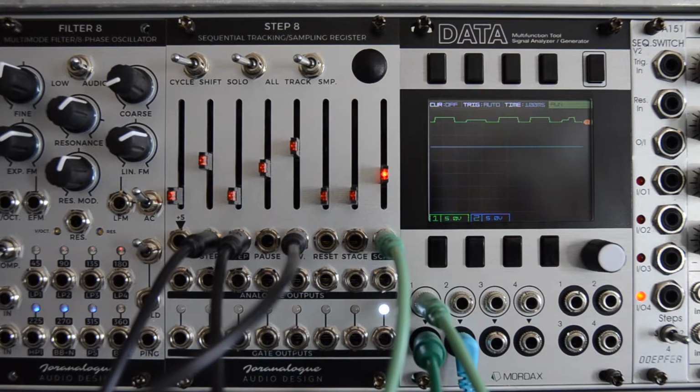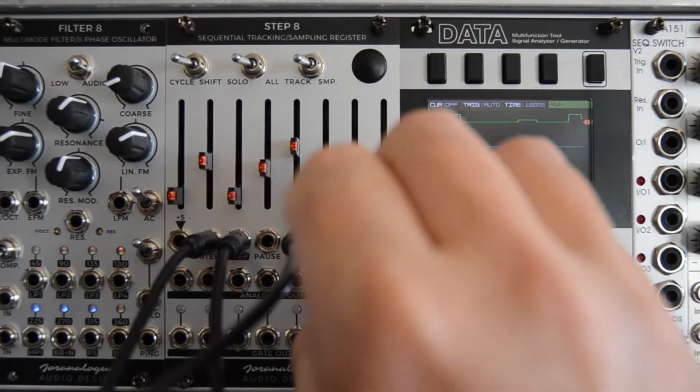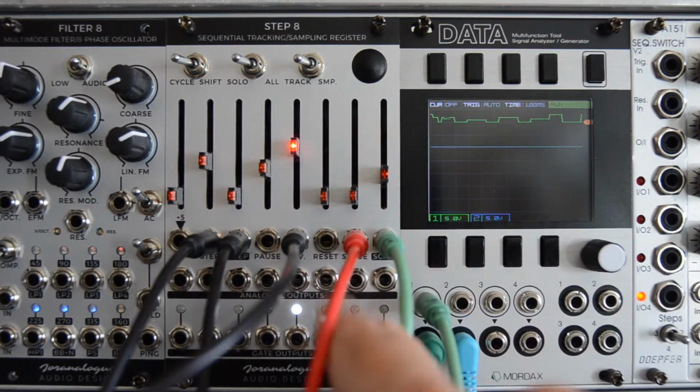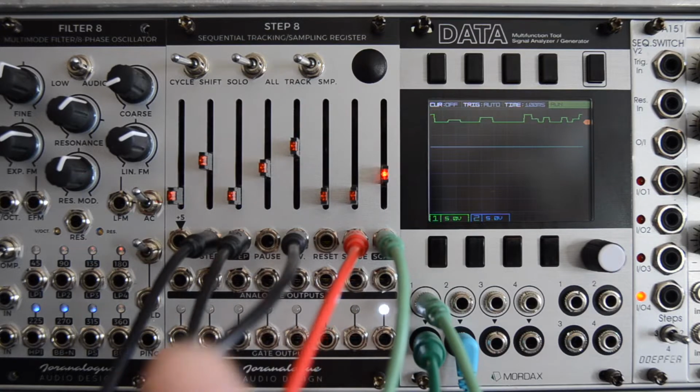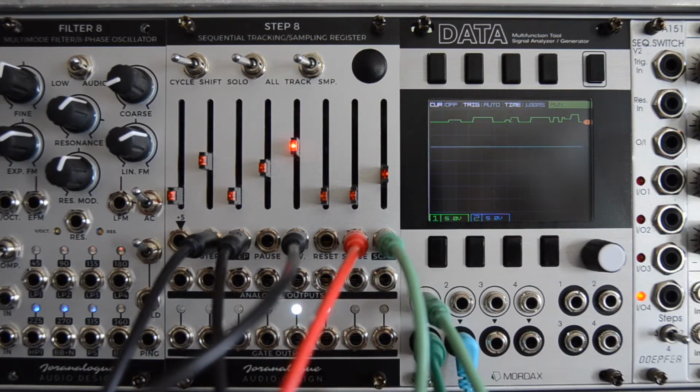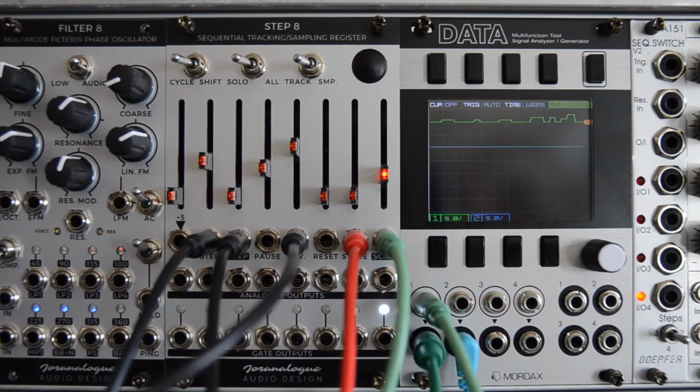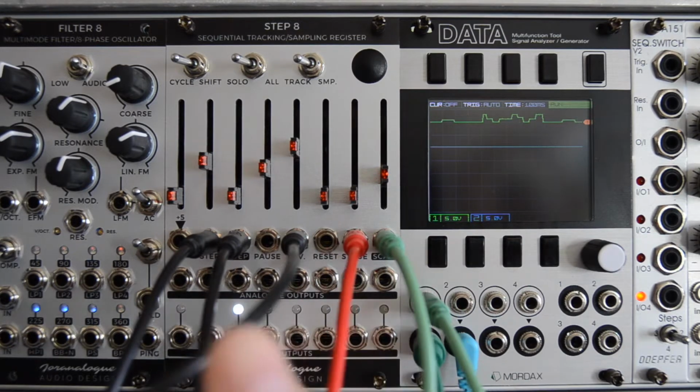And you can combine all these things as well. Here I'm using an LFO into the CV or stage input. And you can see whenever there's sensible or useful CV voltage coming into the stage input, it will take control over which step 8 is on.